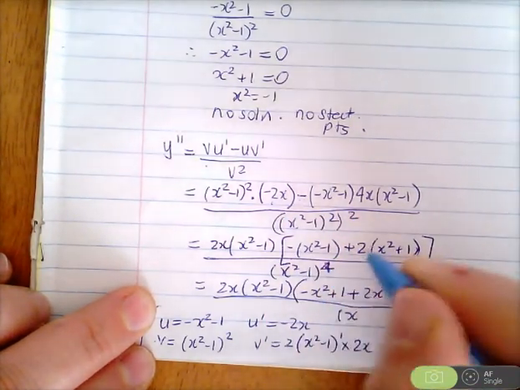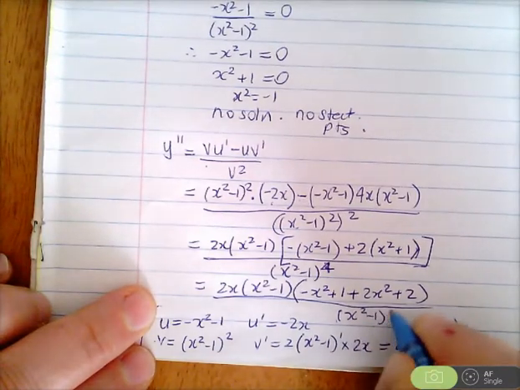So this will be x squared minus 1 to the power of 4, and this is x squared minus 1 to the power of 4.